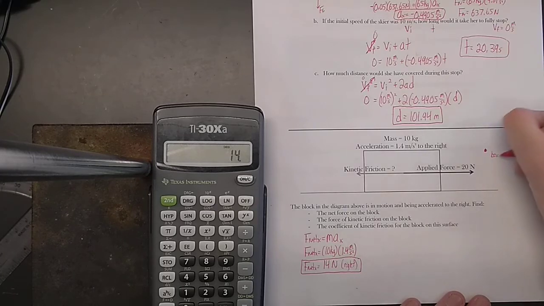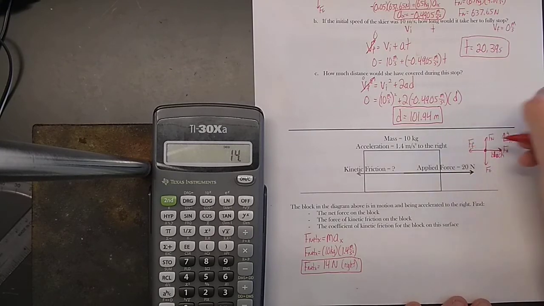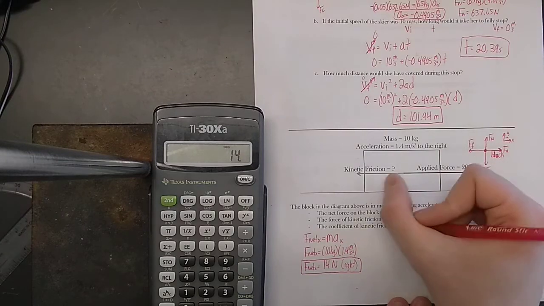Here's the box, or block, or whatever they call it. Here's our axis. We have normal force pointing up. We have force of gravity pointing down. We have an applied force to the right. We have kinetic friction, F_f, to the left. Time to write our net force equations.